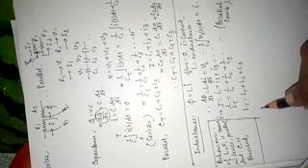We know that for capacitance, I equals to C into dV/dt. Now if V equals to a constant, then dV/dt equals to 0. So I equals to 0.